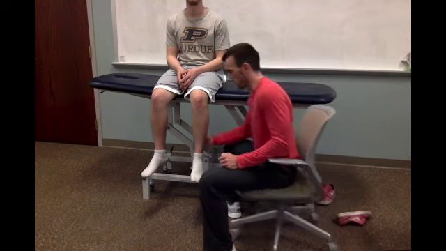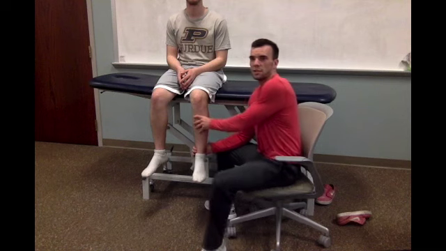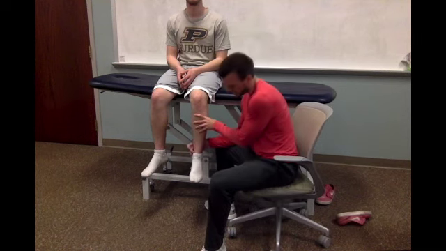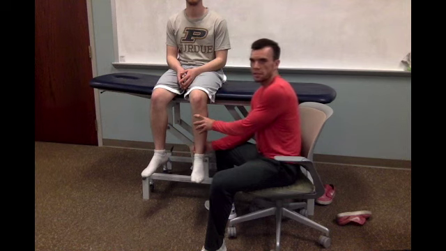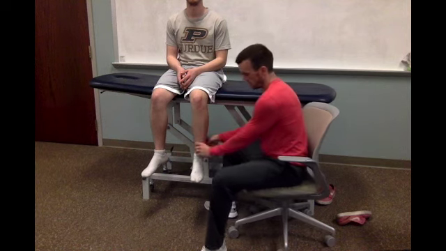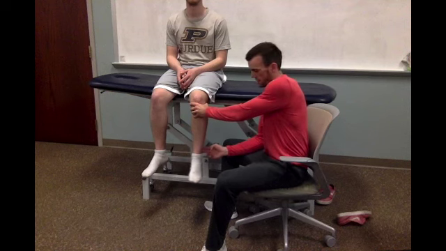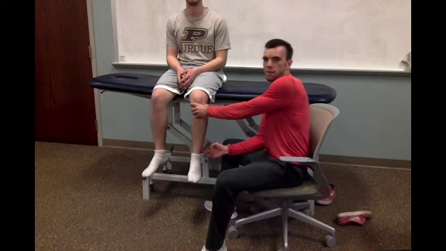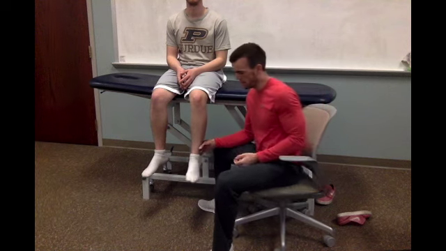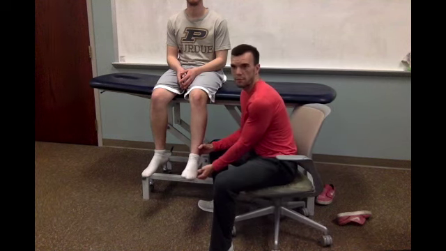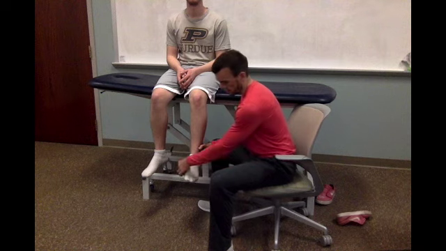The first being the distal 6 centimeters of the posterior edge of the tibia, as well as the tip of the medial malleolus. The second being the distal 6 centimeters of the posterior edge of the fibula, as well as the tip of the lateral malleolus. And finally, the base of the 5th metatarsal or navicular bone.